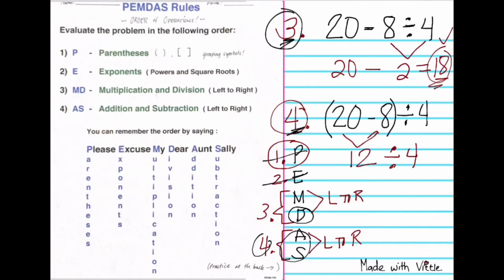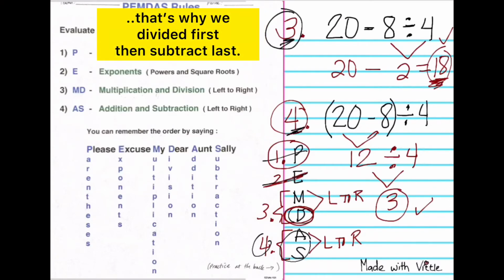We don't have an exponent, but we have a division. Okay, and that's the last one. 12 divided by 4 is 3. Isn't it that we don't have the same answer? Because here on item number 3, we don't have anything inside the parenthesis. And we did it correctly by following PEMDAS.